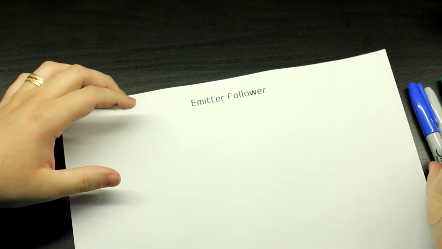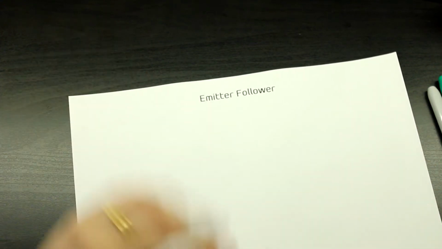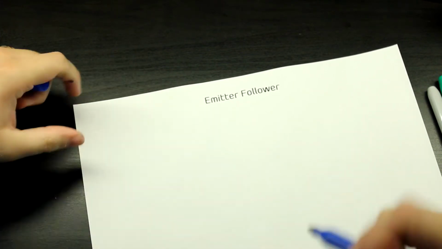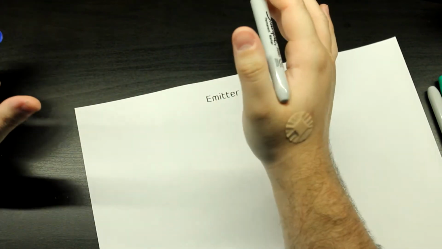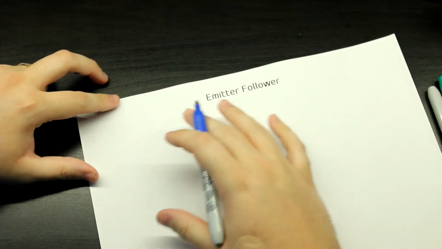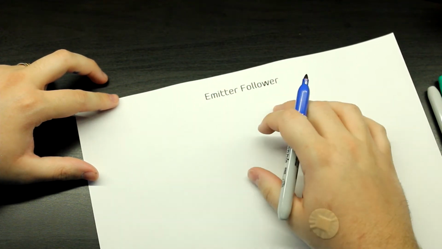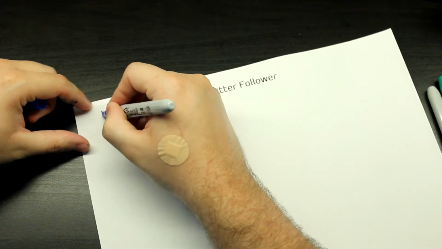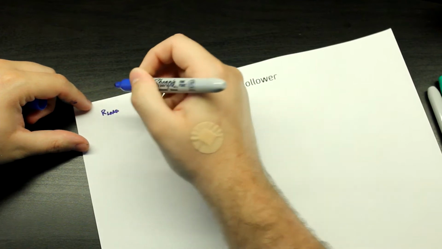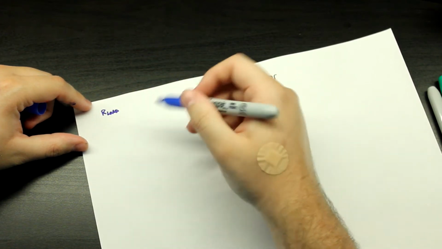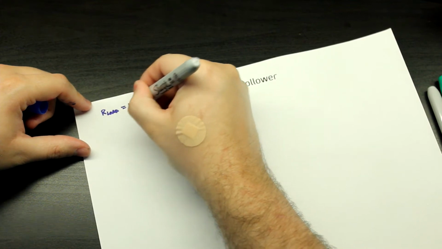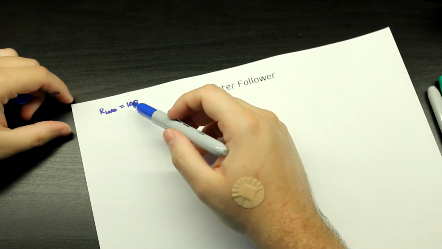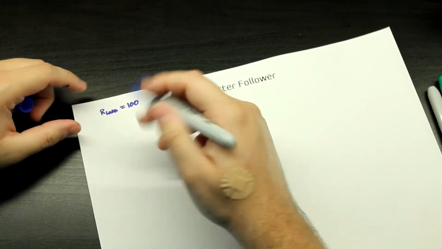Okay, so before we start, the most important thing when you're designing an emitter follower is knowing your load. In our case, just to make the calculations easier, since this is just going to be an example, we're not going to be actually designing the output stage of the headphone amplifier here. It's just going to be an example so that we get there. Our load, the value of the resistor, is going to be 100 ohms, just so we can get some simpler calculations. This would be, for example, our headphone.